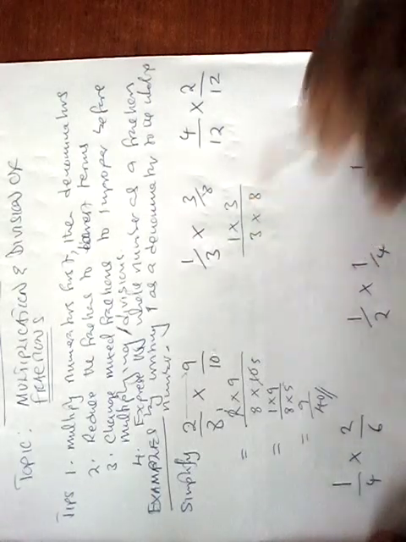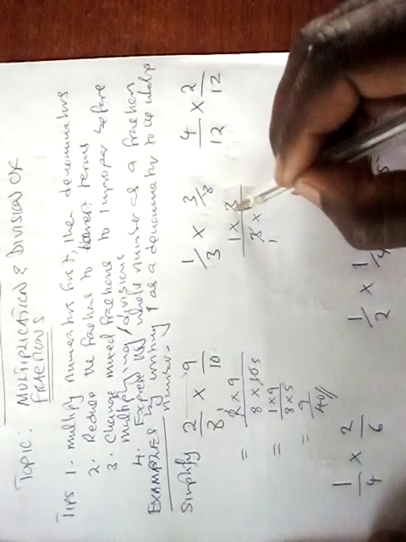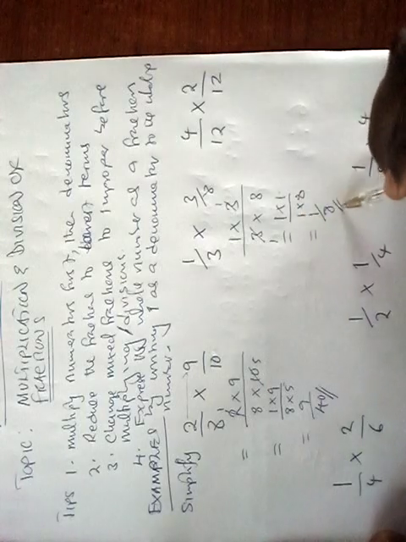We come to this. So as usual, you draw a line, you write 1 times 3, then here you write 3 times 8. So as you can see also, we can reduce 3 there, 1, 3 there, 1. We have a new fraction which is 1 times 1 over 1 times 8. So in this case, we have 1 over 8. 1 times 1, 1. 1 times 8, 8. This is the answer.